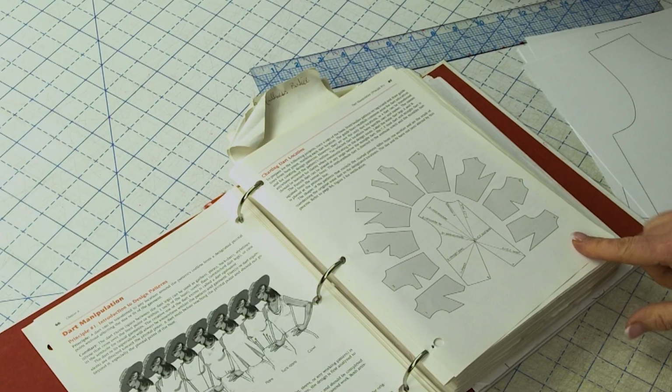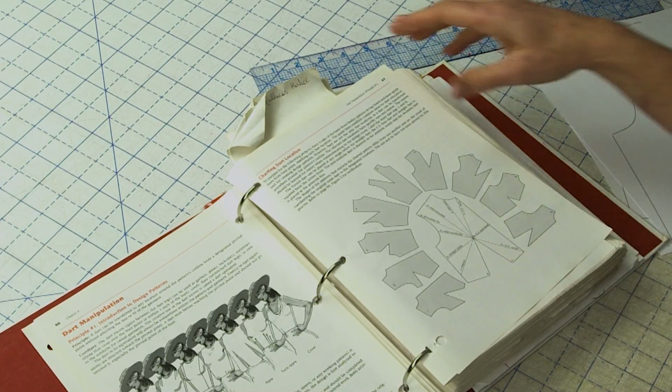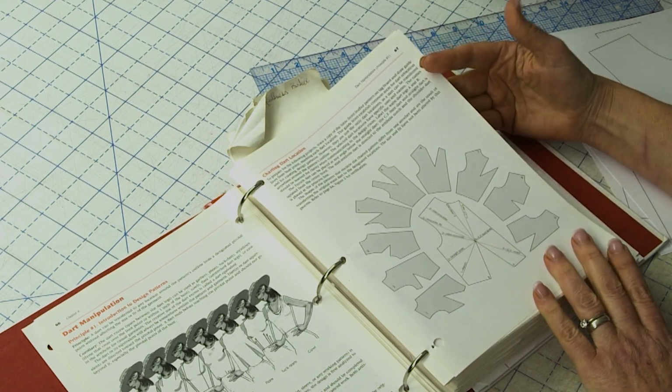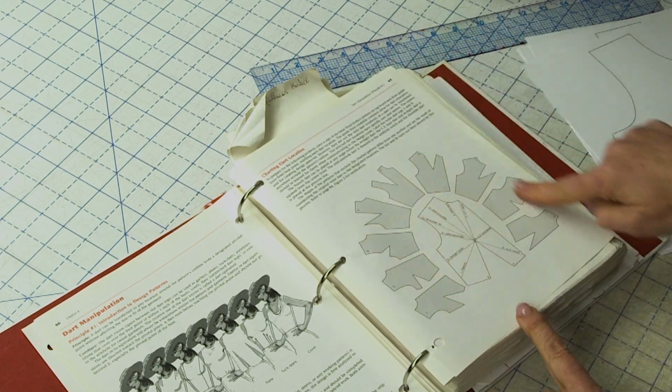And I thought this illustration was very cool. This is page 67 of this book, and you can see it's showing all the different places that you can rotate a dart to. So I thought it'd be fun to play with some of these things. I'm going to show you how to move a bust dart to a different location, and we're going to start with a waist dart. I made a bunch of copies of a standard half-scale bodice that has a waist dart.